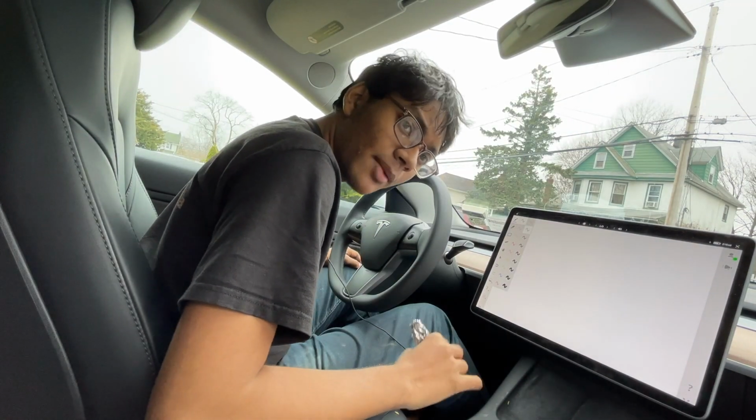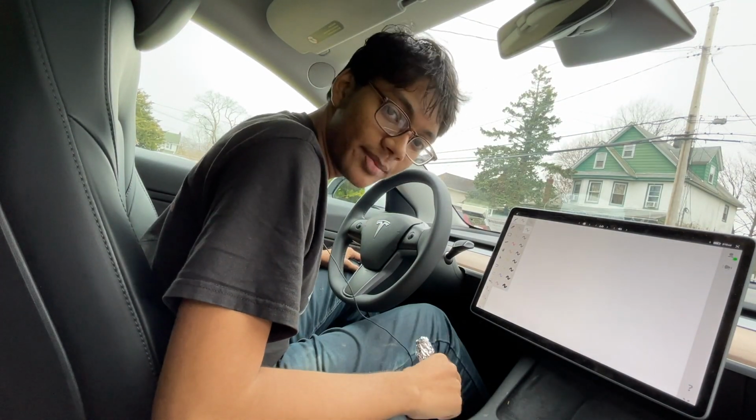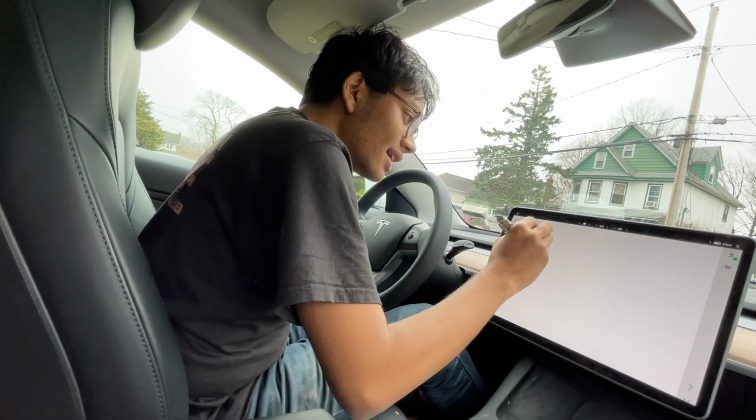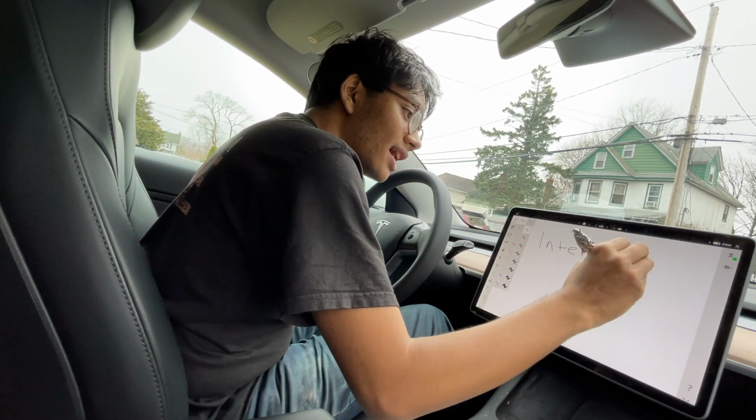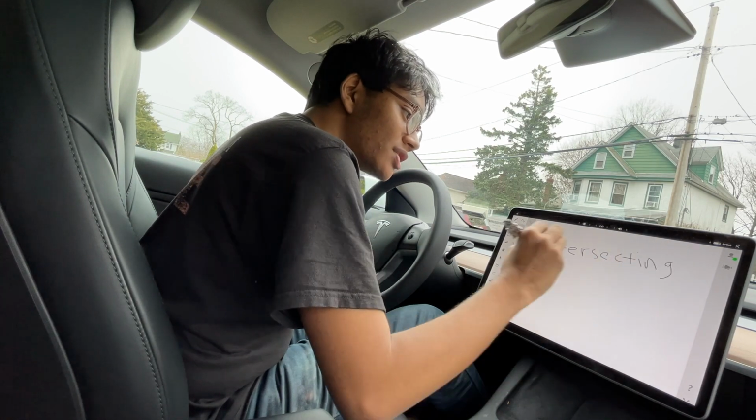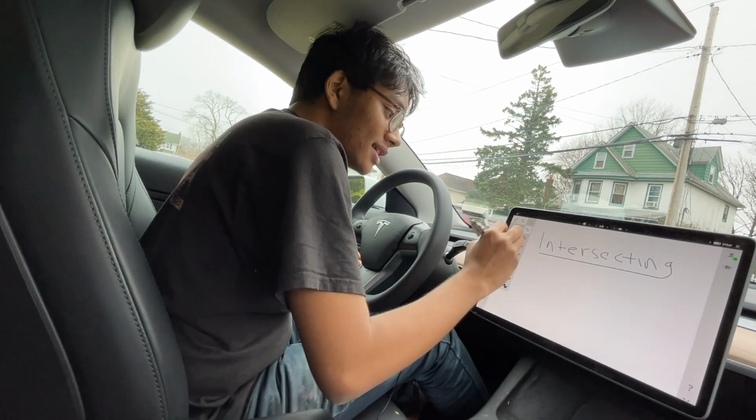So we're going to check out a couple of interesting relationships between points, lines, and planes today. The first such relationship is intersecting lines. So what do intersecting lines produce? Well, let's check it out.